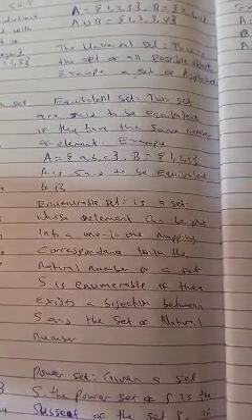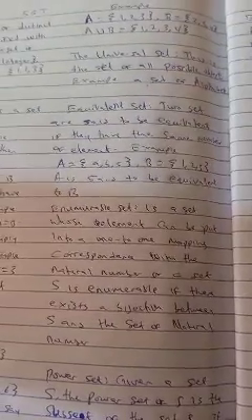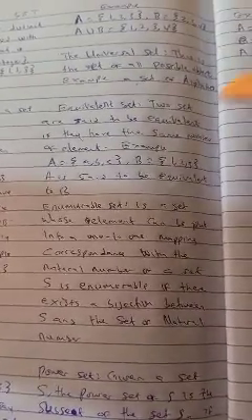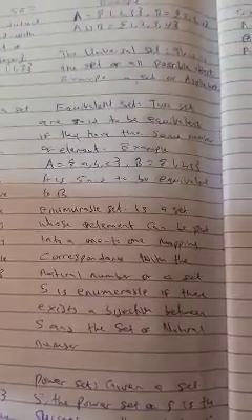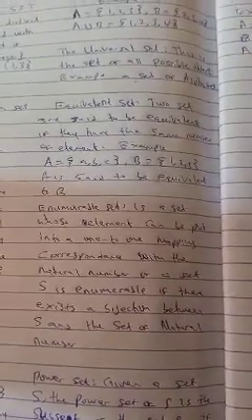Equivalent sets, like I said the other time: two sets are said to be equivalent if they have the same number of elements. So sets A and B are said to be equivalent if they have the same number of elements. It doesn't matter if one is alphabet or one is number, or if they look alike or not. As long as they have the same number of elements, then we say they are equivalent.